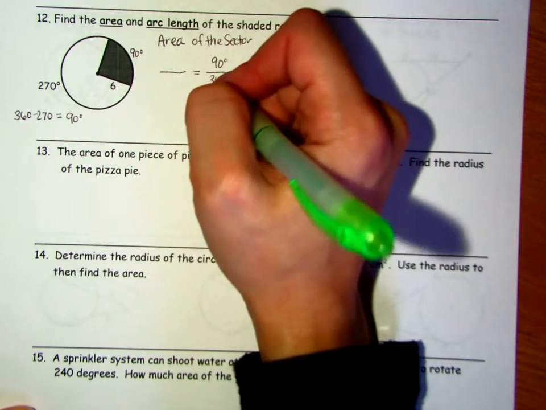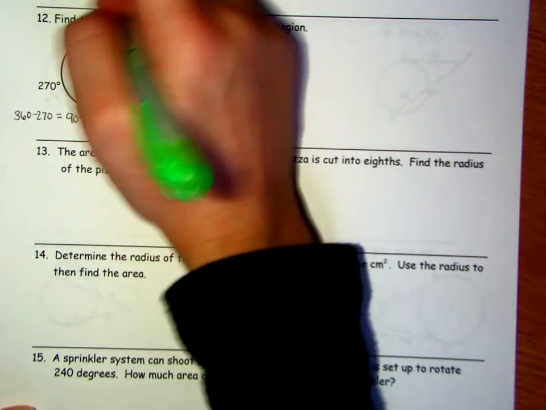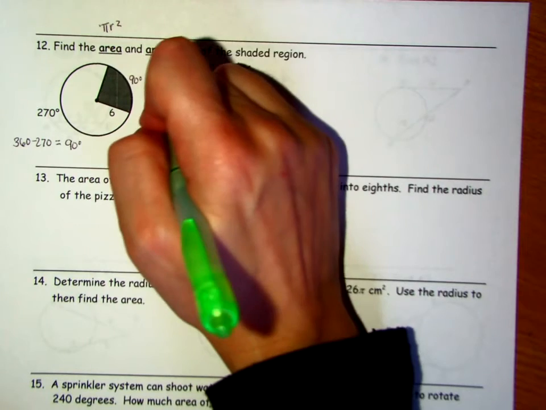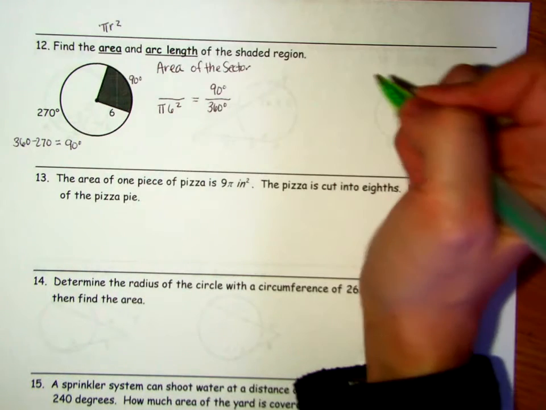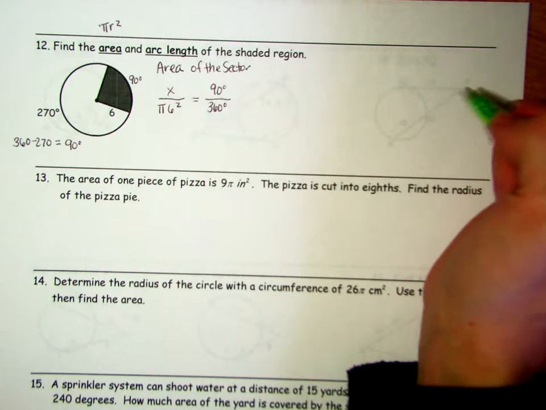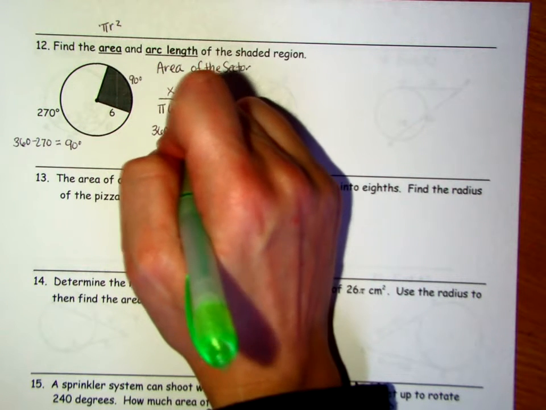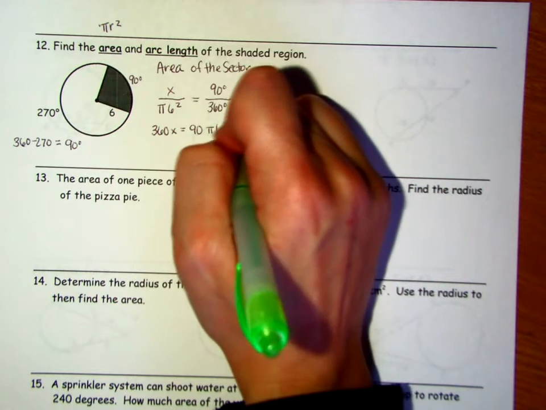Then, let's look. We're finding the area. Area is based on the formula pi r squared. Let me pull that down just a little bit. Pi r squared. So we're going to do pi. What's the radius? The radius is 6 squared. And we're trying to find the area of the sector. That's what we're looking for. So that's going to be x. So you're going to cross multiply here. 360 times x is going to equal 90 pi 6 squared.